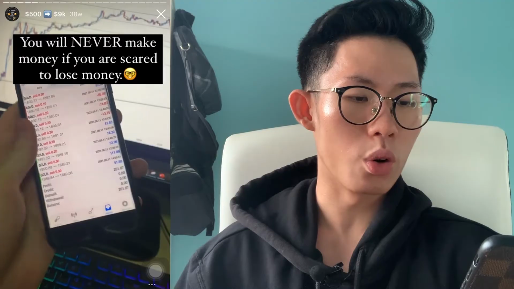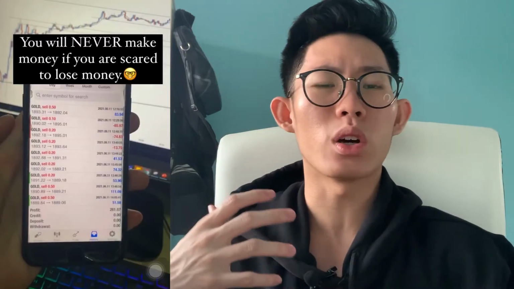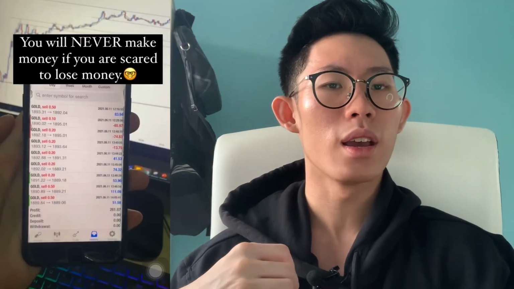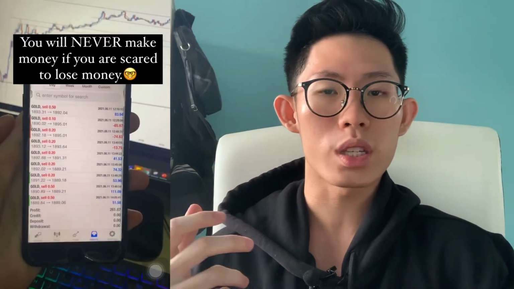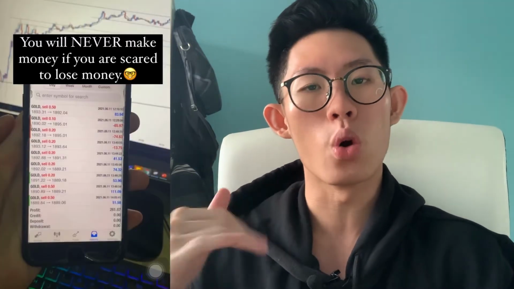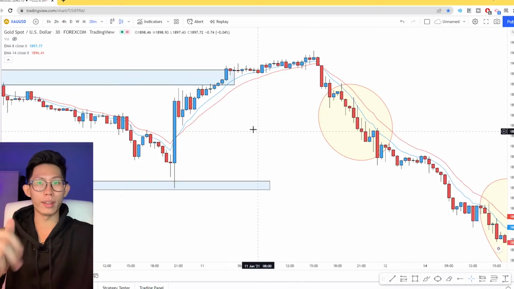This is actually a really good point. You will never make money if you're scared to lose money. If you are always scared and not really trusting your analysis, then you are always going to make little profits. Sometimes you really just have to trust your analysis and just go for it when opportunity presents itself. Next, let us look at day 2.